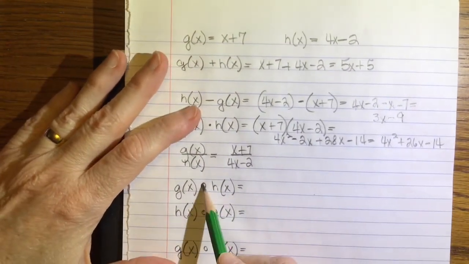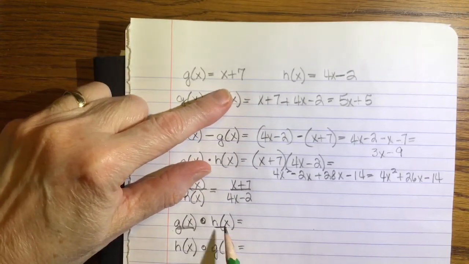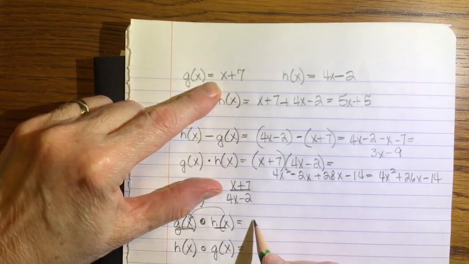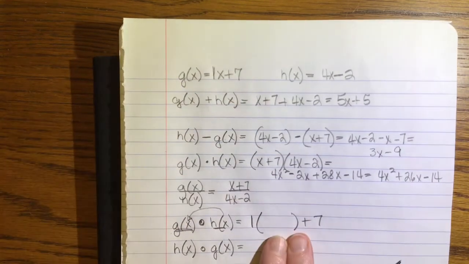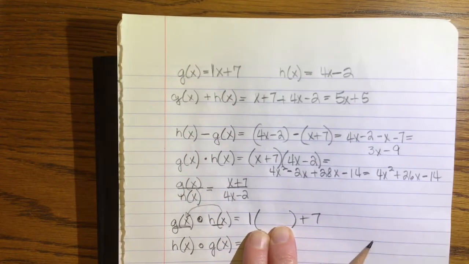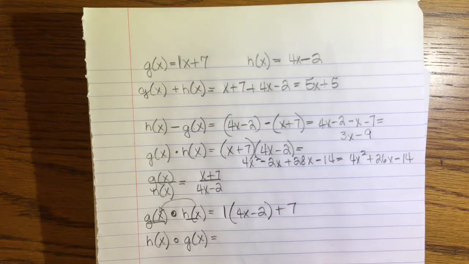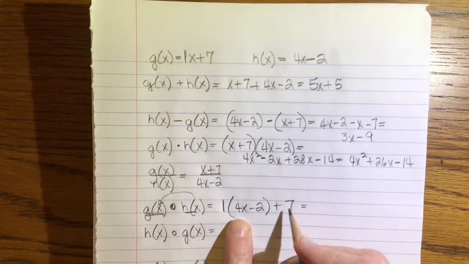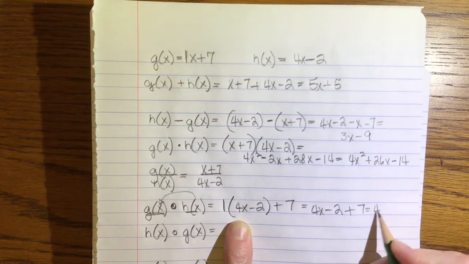Now, new ones, composition. So when it's g of h of x, you're going to start with g of x, and you're going to put h of x in for x. So we're going to take the original, and I'm going to write it this way. I'm going to put a box right there, and I'm going to put box plus 7, because that's my g of x, and what is it wanting me to put in here? It's wanting me to put h of x. So it may be easier to do it that way. Write down what you're going to put into, and then what you're putting in that spot. It's of course distributing. If you distribute the 1, you get 4x plus 5.